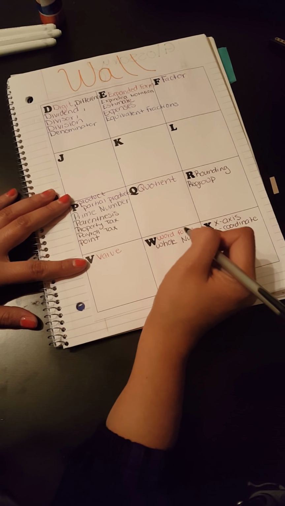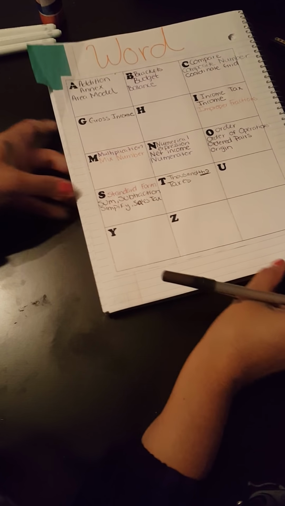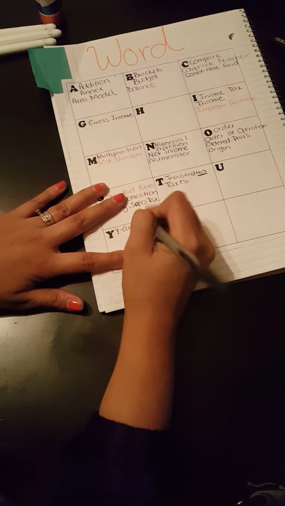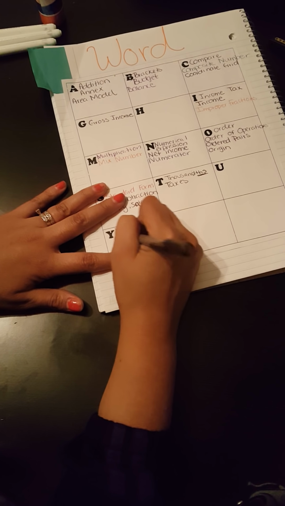And lastly, letter Y, for y-axis and y-coordinate.